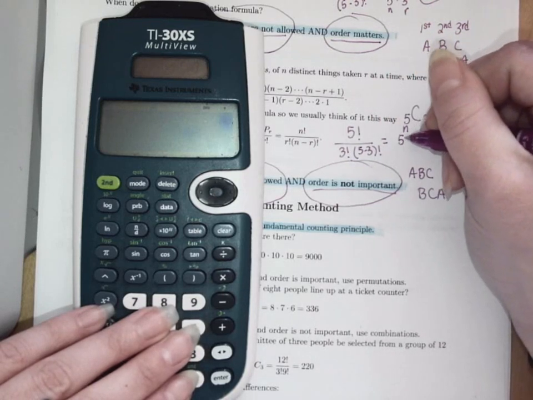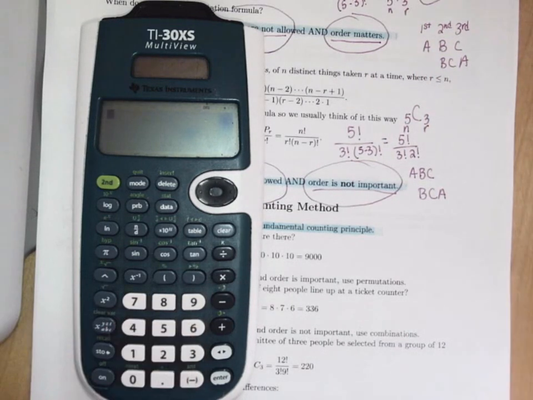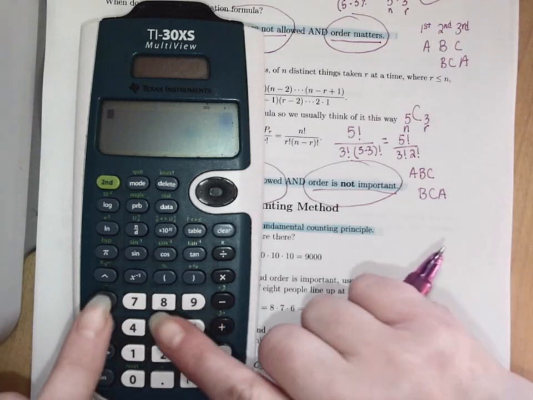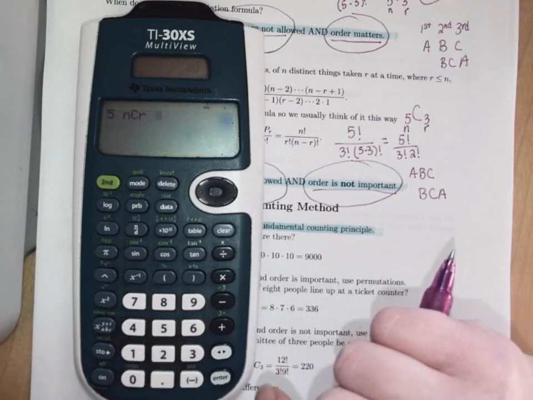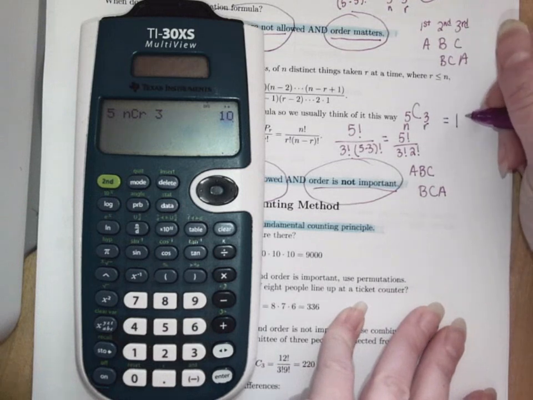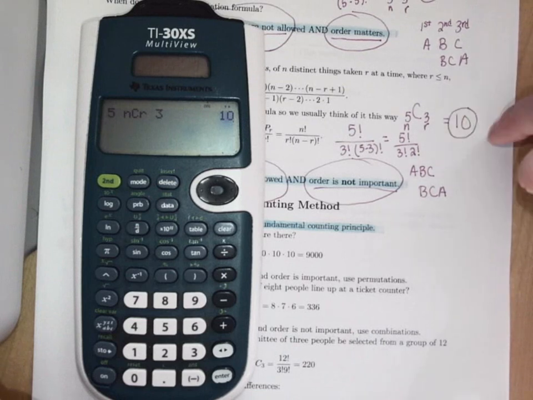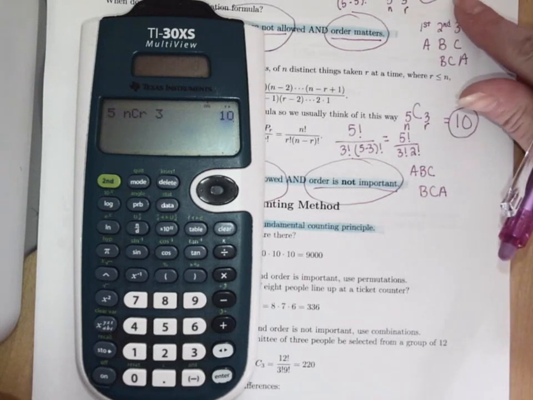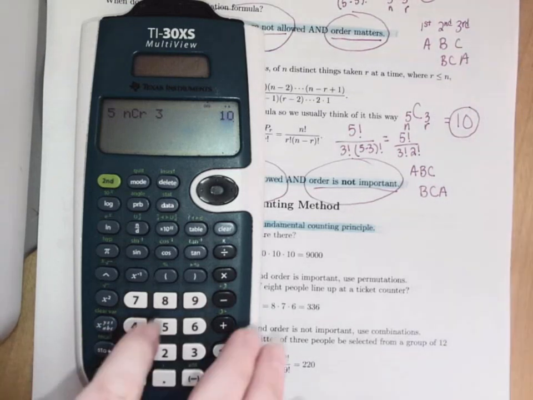So this is 5 factorial over 3 factorial, 2 factorial. And instead of doing all of that, you can just use your calculator or the website I sent out, and you can type in 5 combination 3, and you would have 10. Combinations will almost always be less options or less ways of doing it than permutations because the order doesn't matter. So these would count as the same thing.